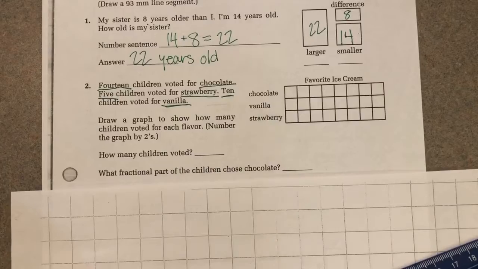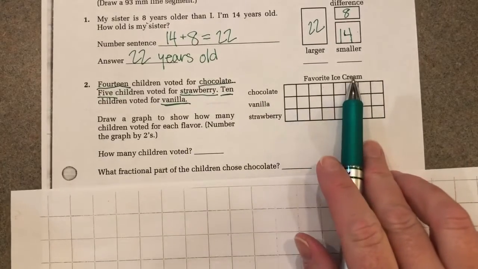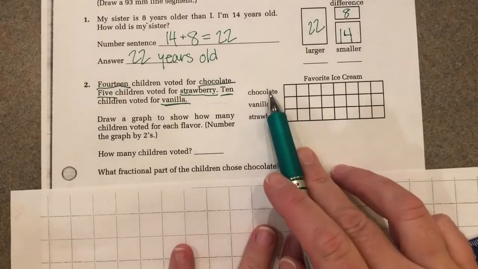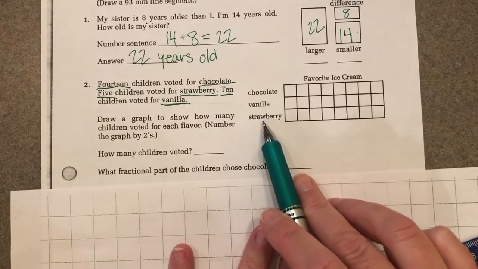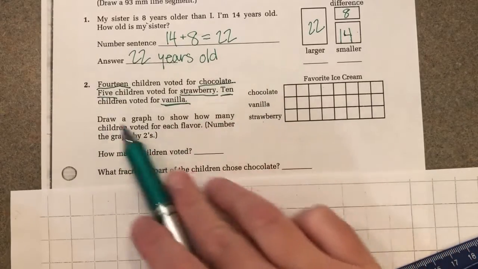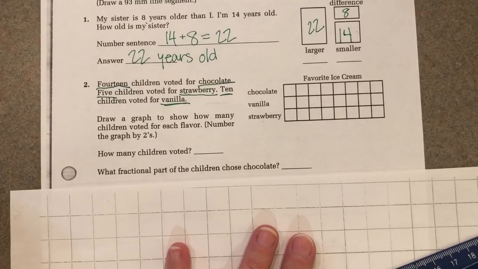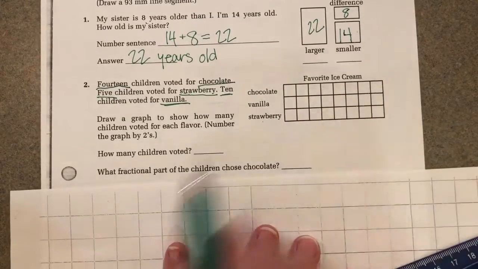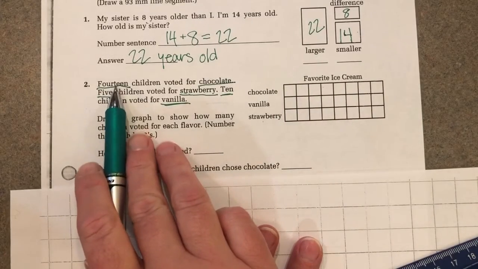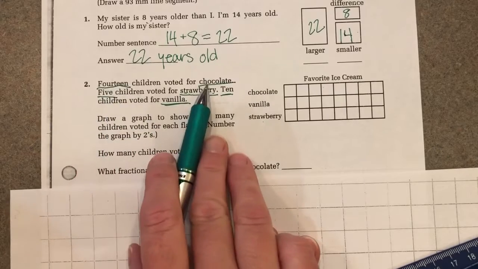So we're going to fill in our chart that says favorite ice cream for the title. And we have chocolate, then vanilla, then strawberry. Now they won't always give you the information in the right order. You have to make sure you put it in the right row. So the first one we're going to do is 14 chocolate.